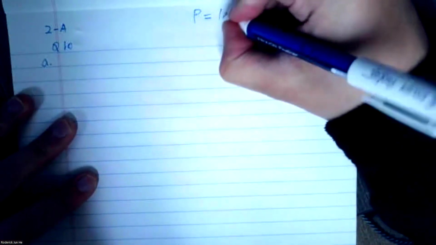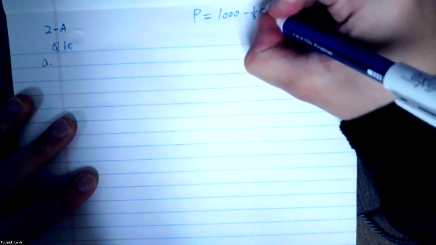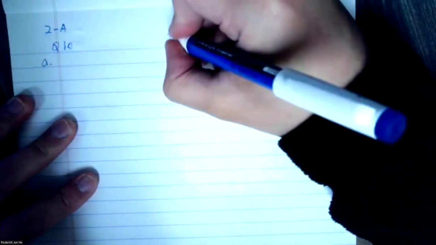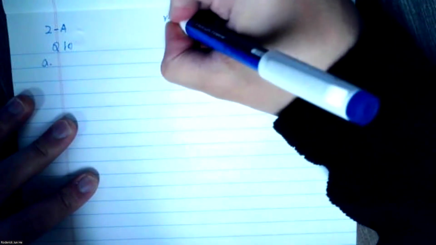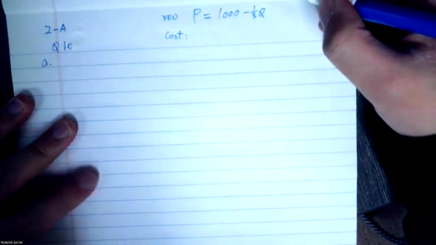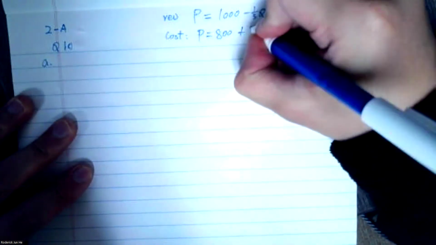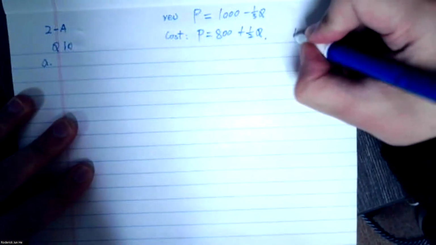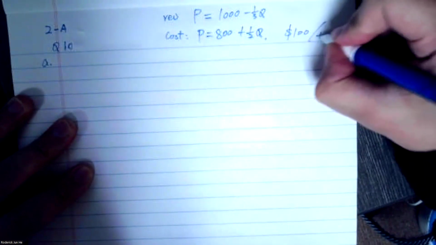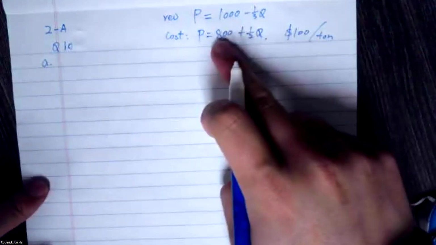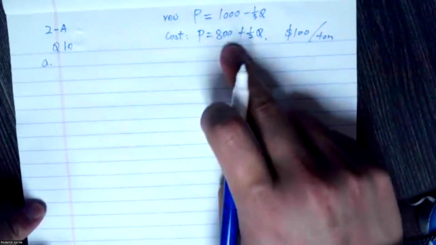So it's 1,000 minus a third of Q, and this is the revenue side. On the cost side, the first one is P equals 800 plus half of Q. And second, it's $100 per ton. This is the price per ton as well, so they are in the same unit.